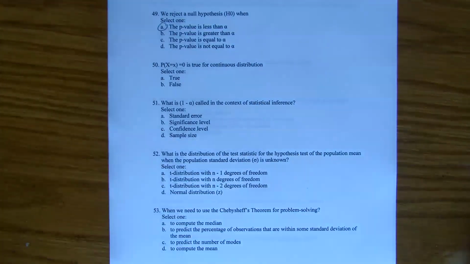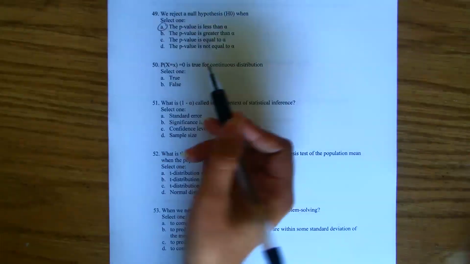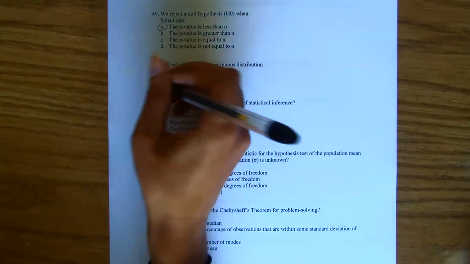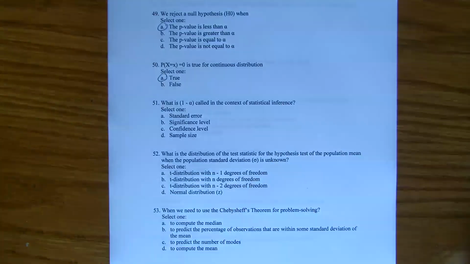50. So is this true for a continuous distribution? The answer here is yes, it is true. Definition-based question, you should just know that. If that's something that you don't know, put it on your cheat sheet.